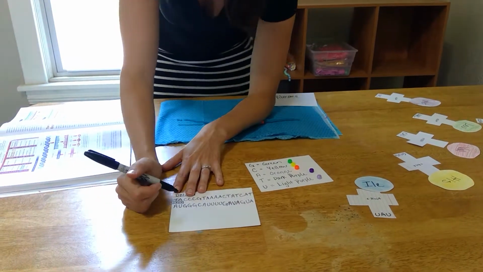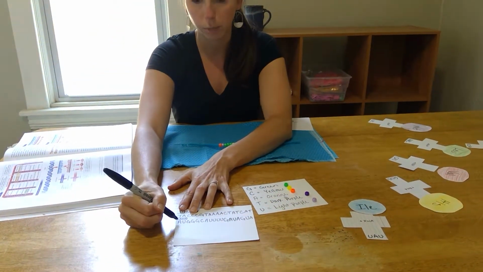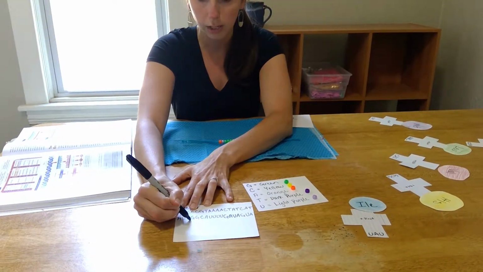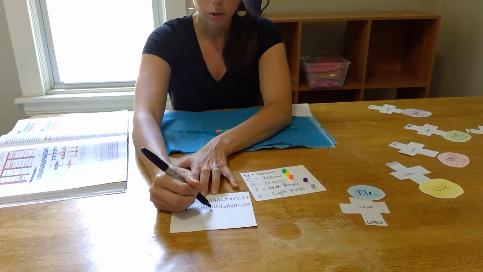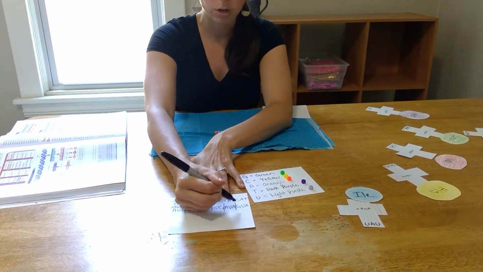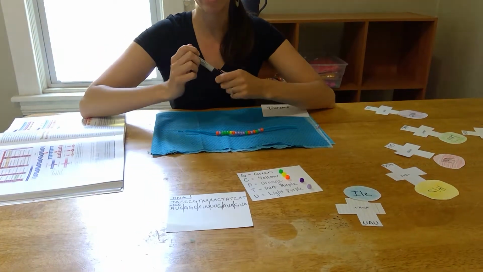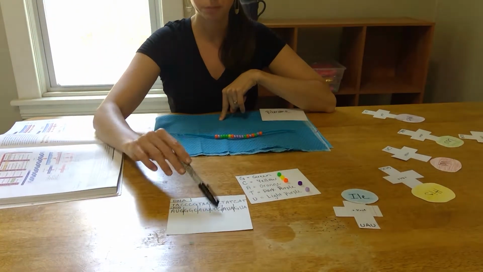And codons are in sets of 3. So at this point, we're going to take it and divide it by 3. I'm going to count 1, 2, 3 nucleotides and draw a line. 1, 2, 3, 1, 2, 3, 1, 2, 3, 1, 2, 3, 1, 2, 3. Okay, so now I've divided my mRNA into codons.